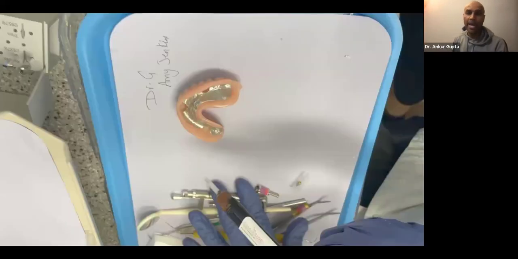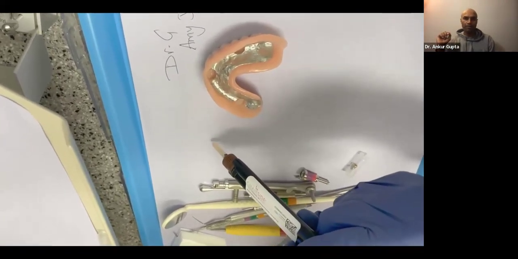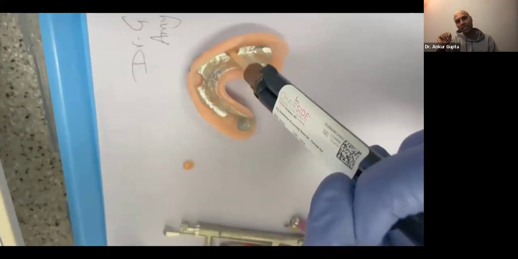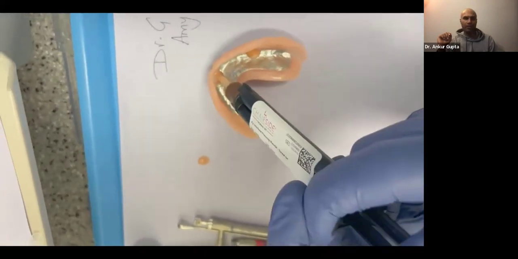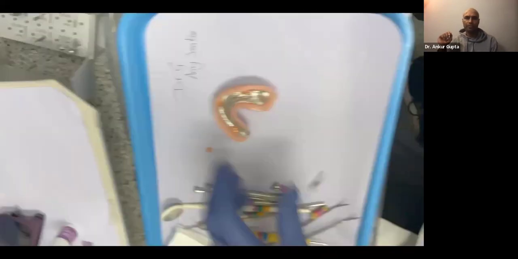Okay, so I have my finished denture. There it is. It fits well. I already tried it in. And so it's time for me to pick up my locators. I bled a little bit, confirmed a nice mix. I filled in those holes inside of my denture, okay.